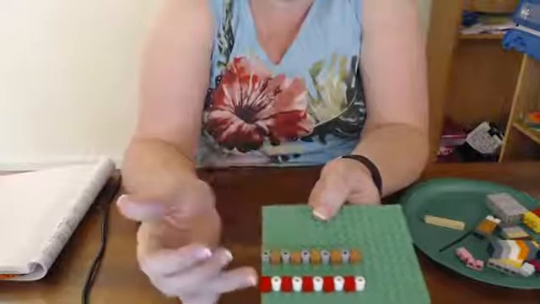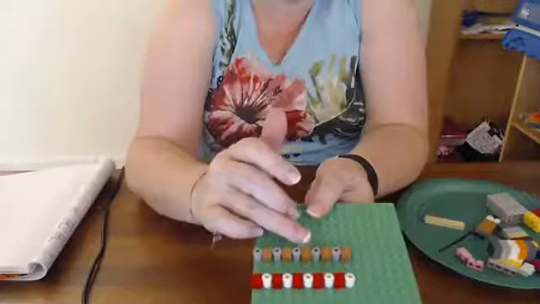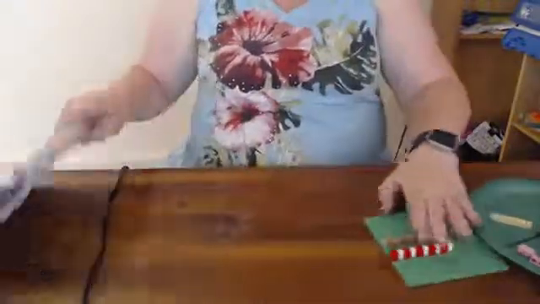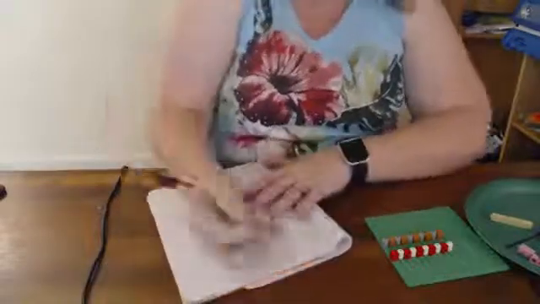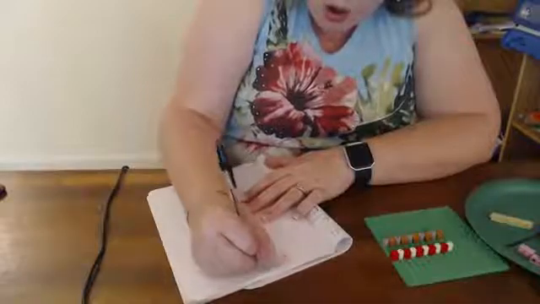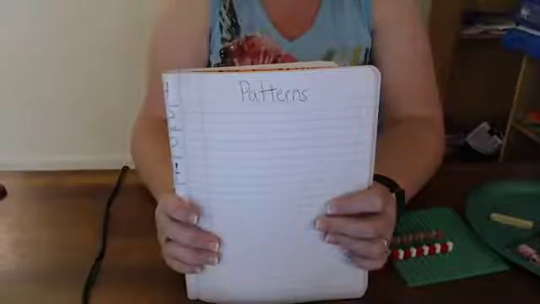Now for our patterns right now, we have A, B, A, B, A, B. We just have two parts. So this is how you would record that in your journal. At the top of my page, I would write patterns, because we're going to be doing patterns all week. Patterns, just like that. I would write that at the top of my page.